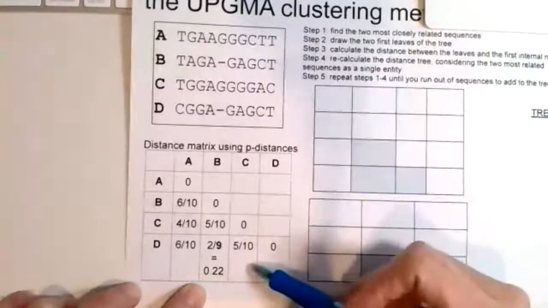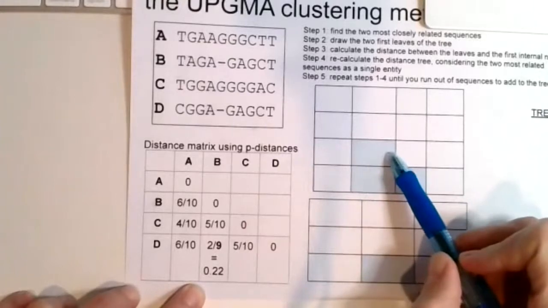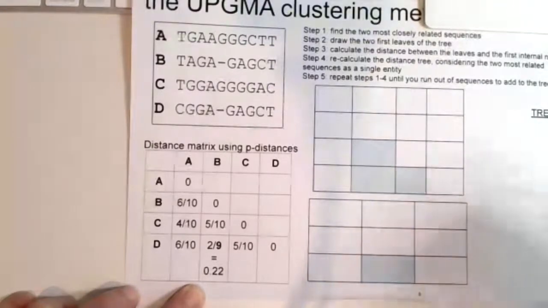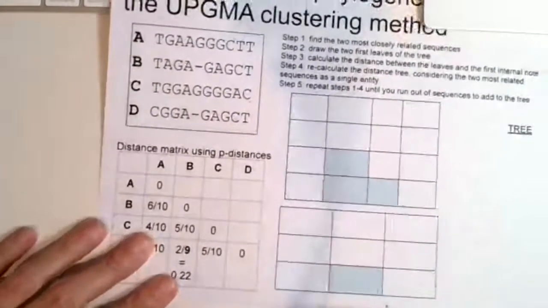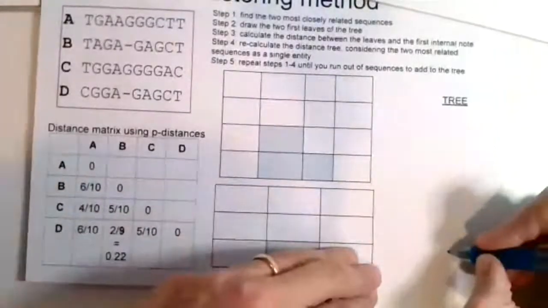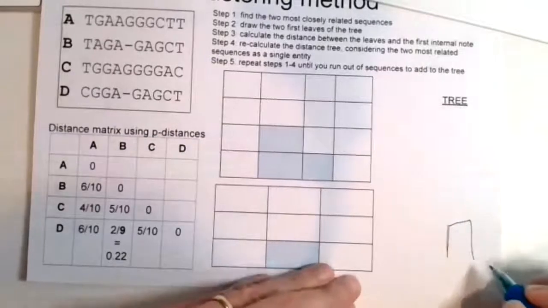So over here, I'm going to write down the entities that I merged because I'm going to make a tree. Pretend this is straight.